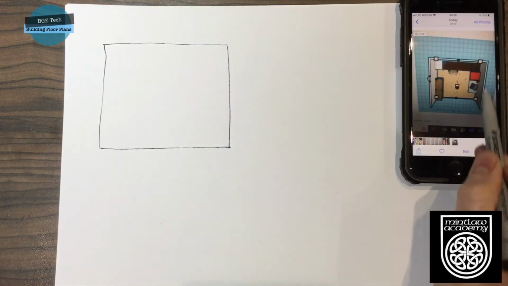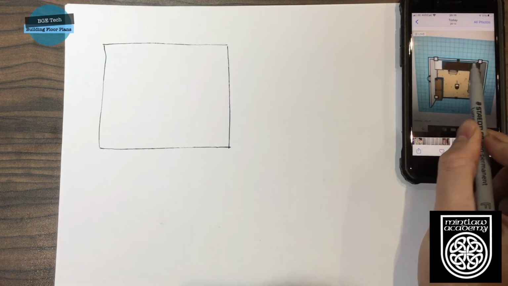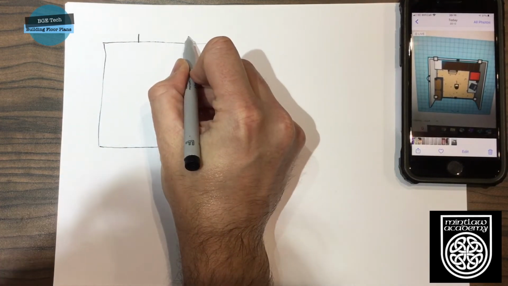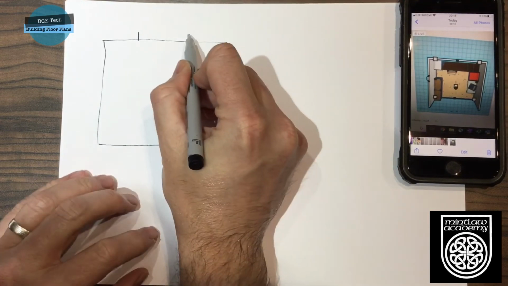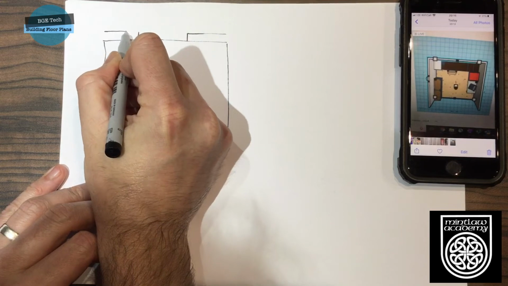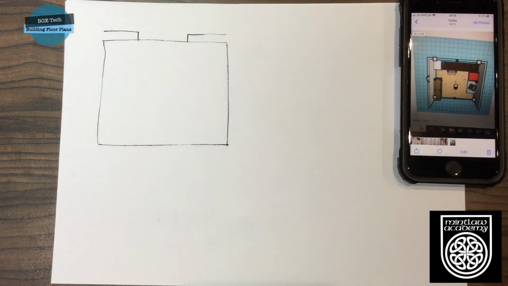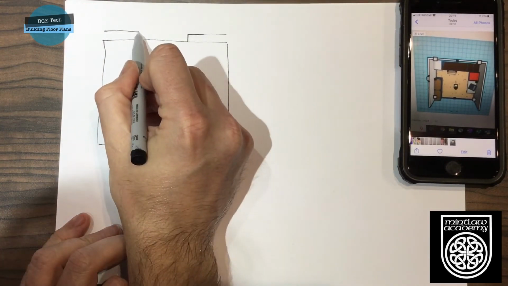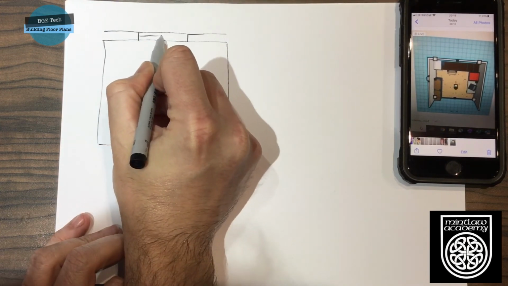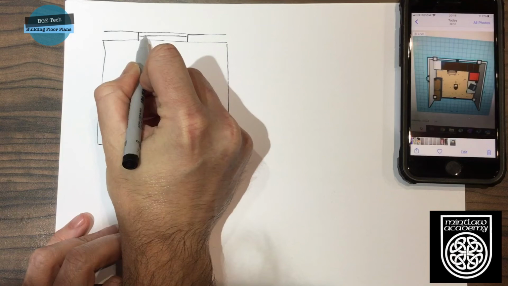Now, we know that we've got a window going across here, so I'm going to draw a window in there and then put the thickness of the walls on the back like so. To create the window, we complete it across like that and put a line through the middle.